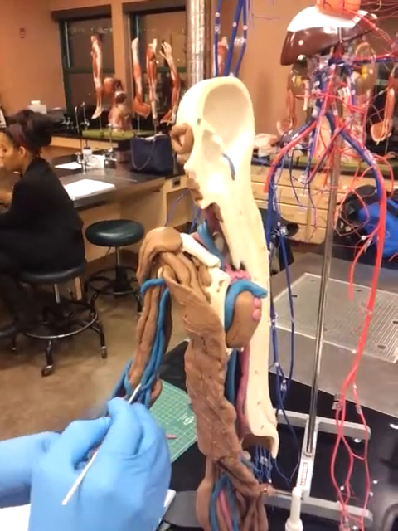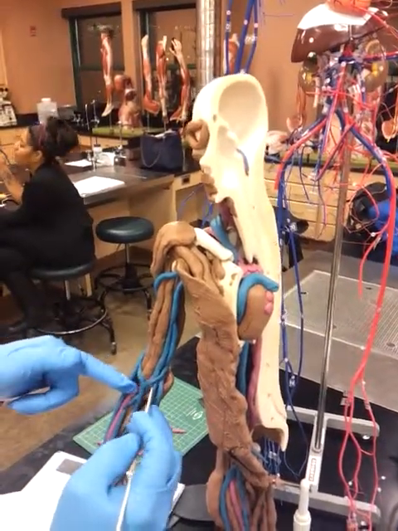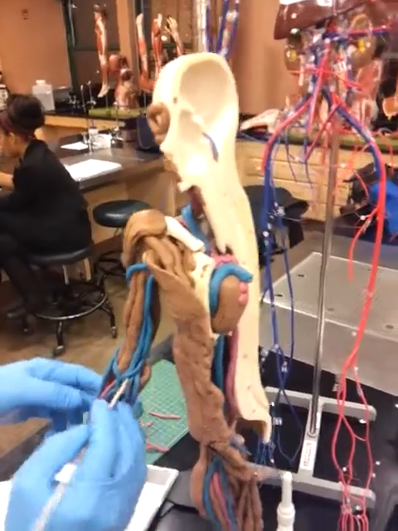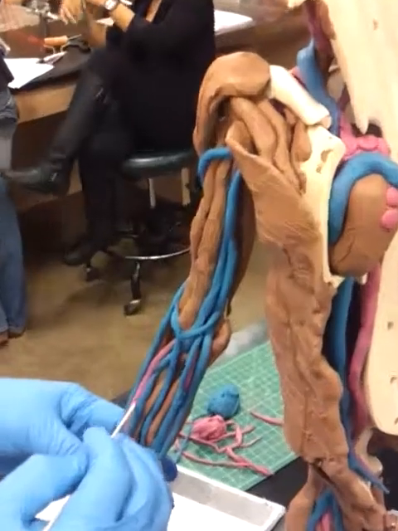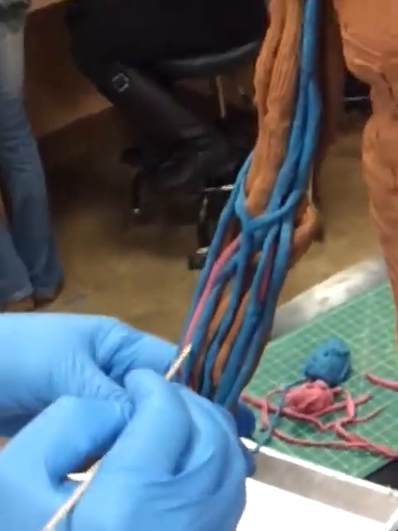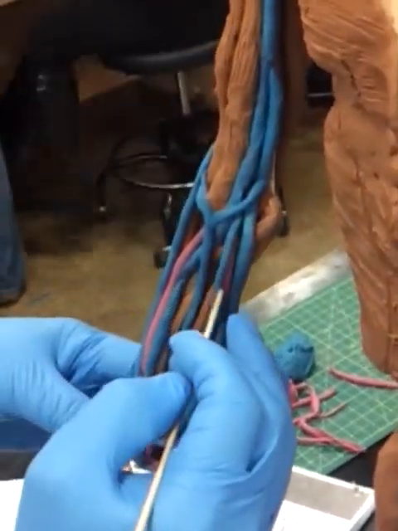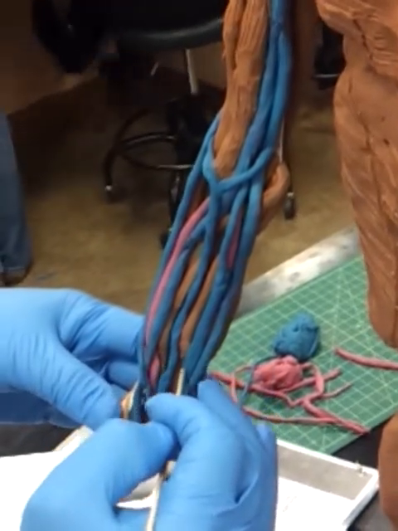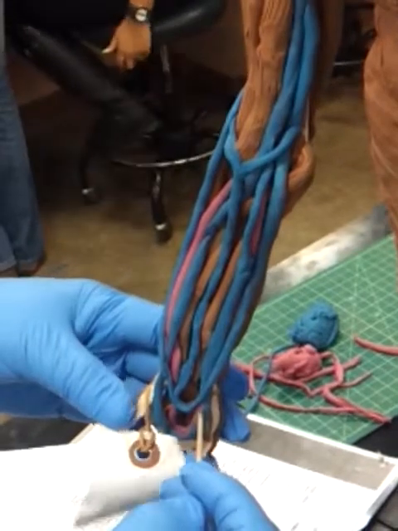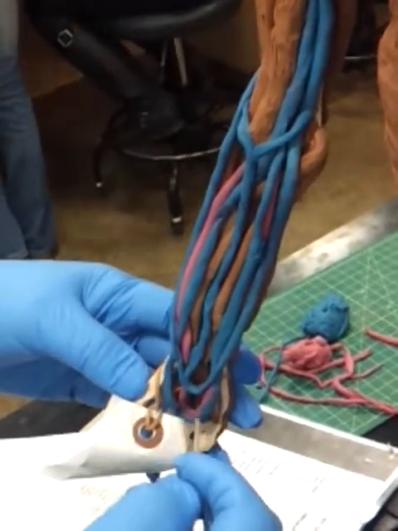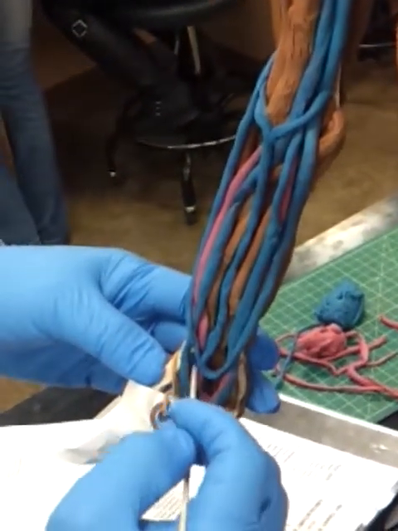If we follow the brachial vein, it divides into two veins. One runs in the lateral portion, which is the radial vein, and the other one runs in the medial portion, which is the ulnar vein. The radial vein and ulnar vein form a palmar arch in the palm of the hand.